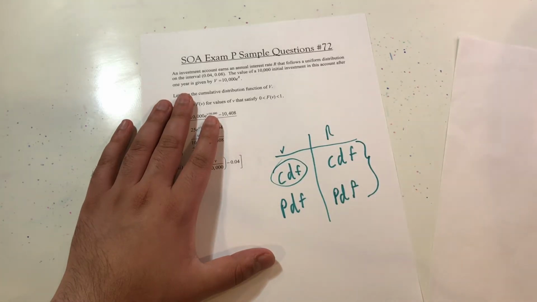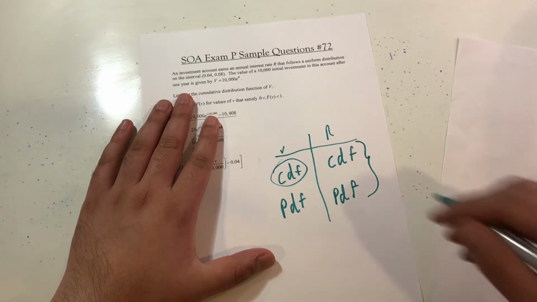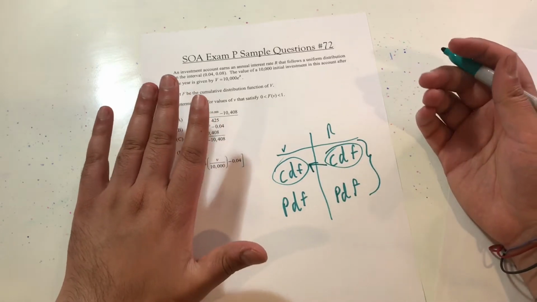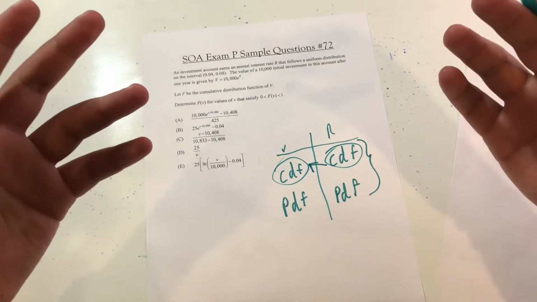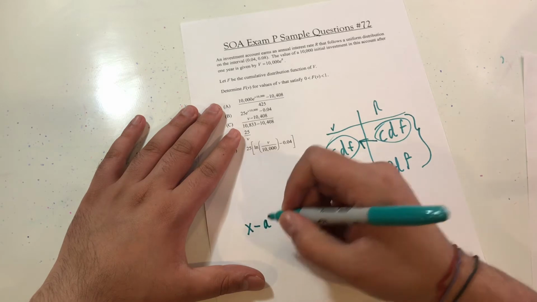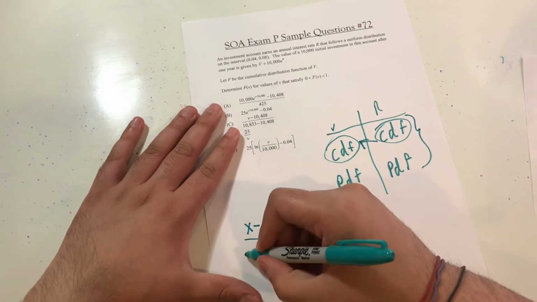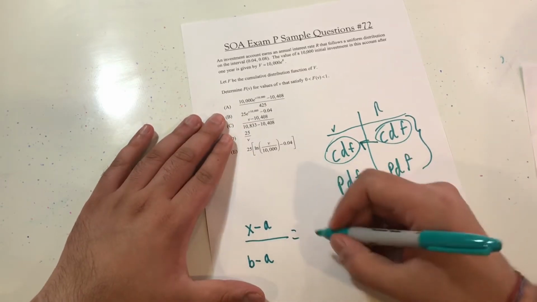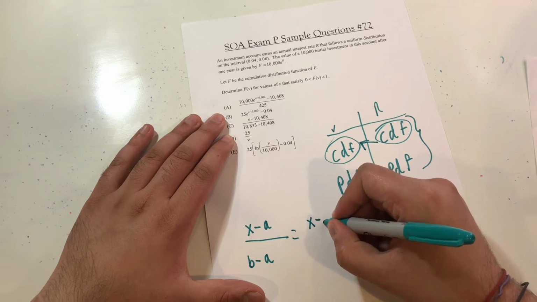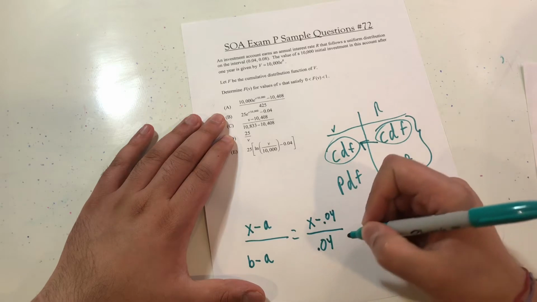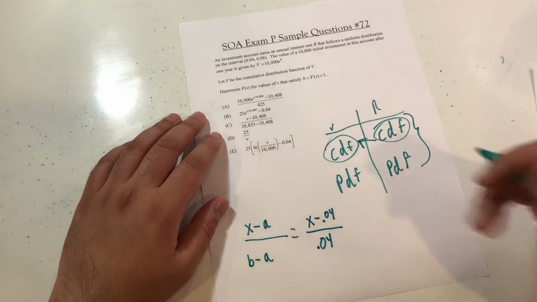So what's going to be the easiest way to do that? Well, we can use the CDF of R and then just convert it to V. So what is the CDF of R? The CDF of any continuous uniform distribution is always going to be x minus a, where a is the lower bound, over b minus a, where b is the upper bound. So x minus 0.04 over 0.04 is our CDF of R.